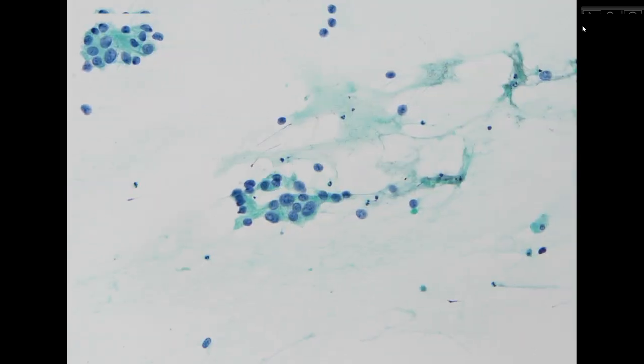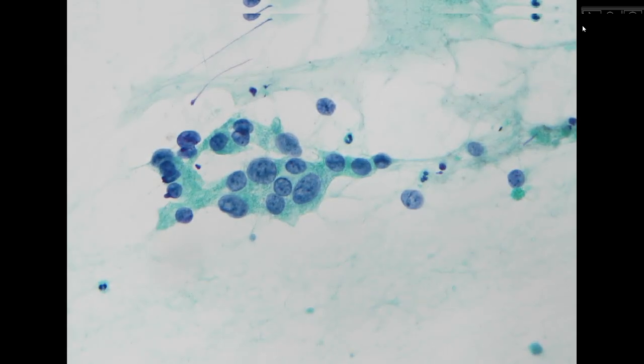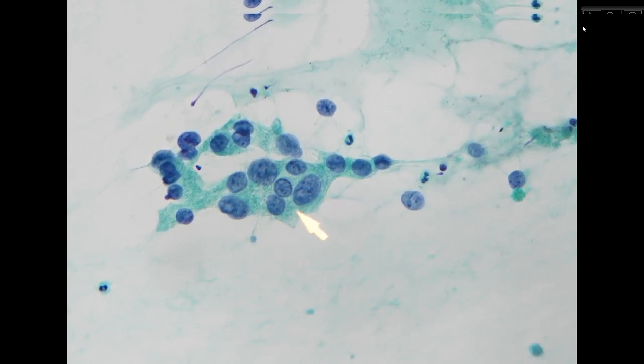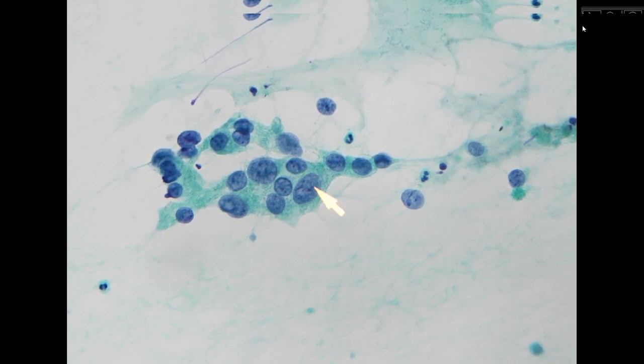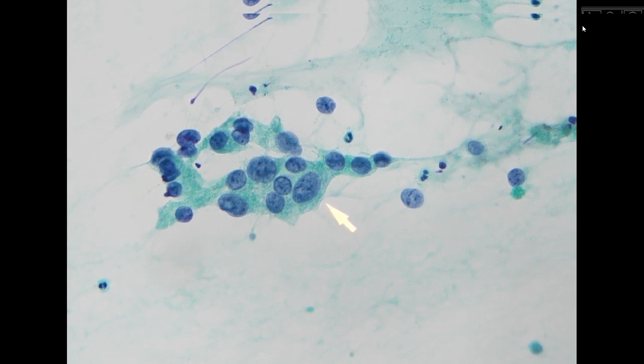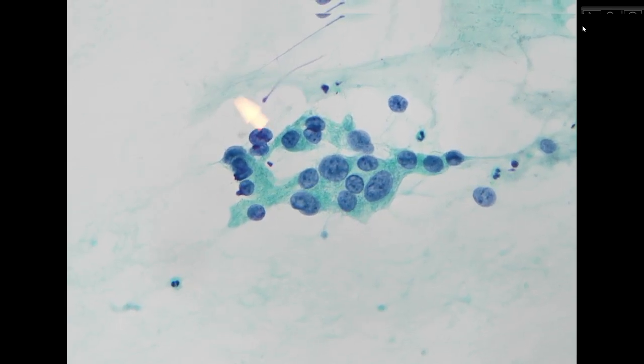As you can see, in the background, we do not see a lot of normal cellular component, but here you can appreciate that in this cluster of cells, the variation between the size of the nucleus exceeds what we call the 1 to 4 rule. This one is 4 times bigger than the adjacent smaller nuclei, within one cluster, which is a clear sign of dysplasia. So this is consistent with an adenocarcinoma.